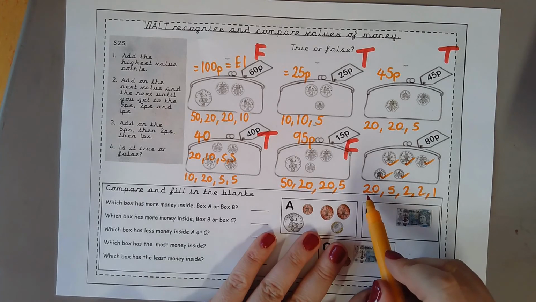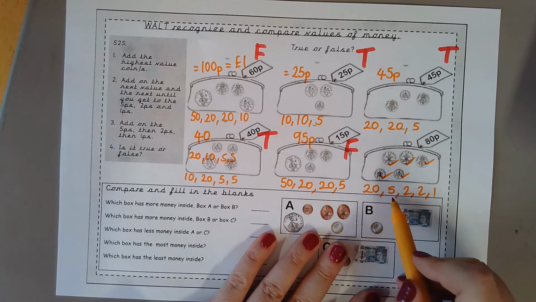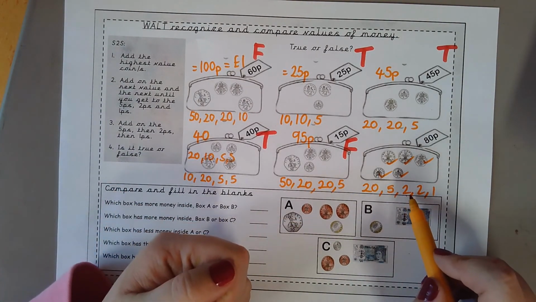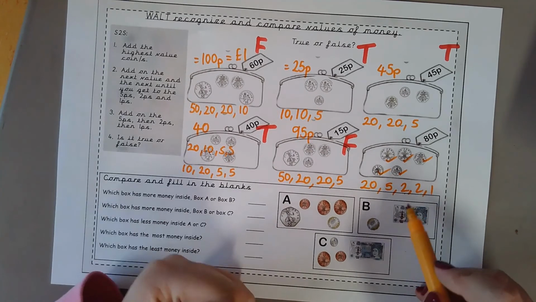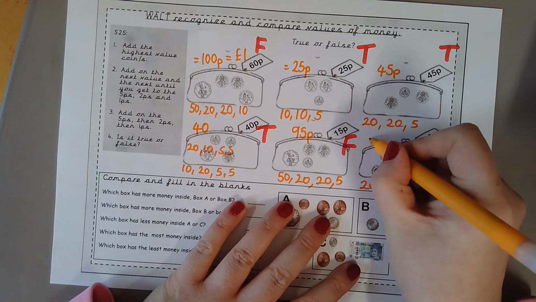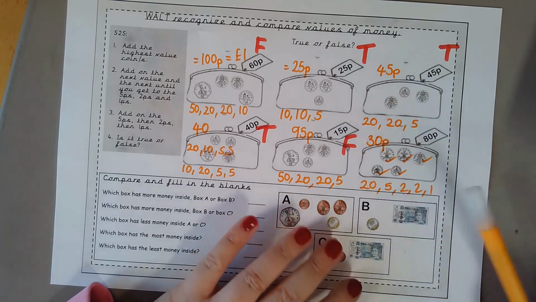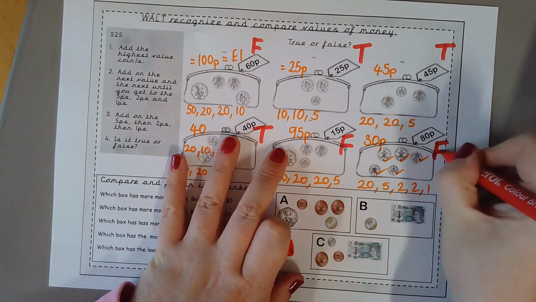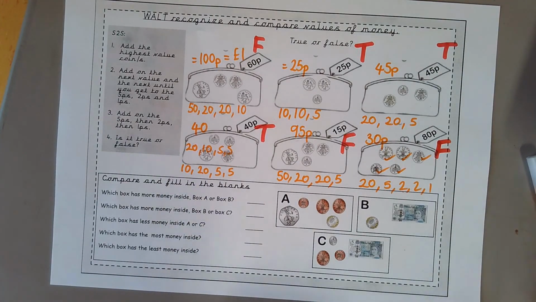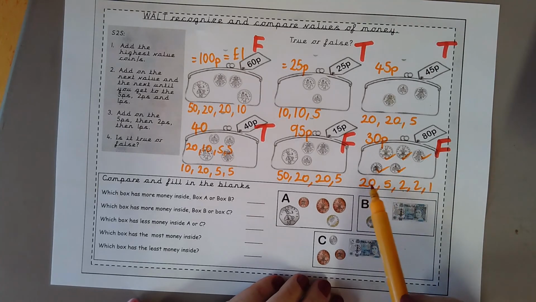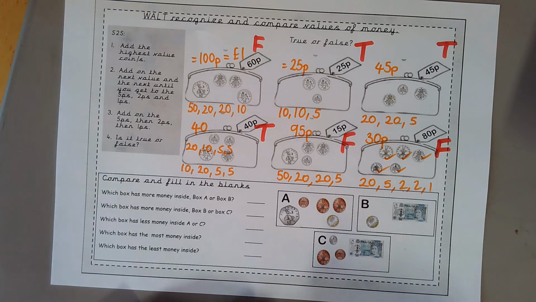So I start with my biggest coin. 20 add 5 is 25. 25 add 2 is 26, 27. 27 add 2 is 28, 29. And 29 add 1 is 30. So there's 30 pence in the purse. Is 30 the same as 80? No, so this one is false. So you can see how I've worked through finding the biggest coin and writing it down first.